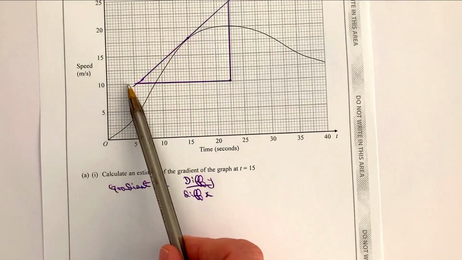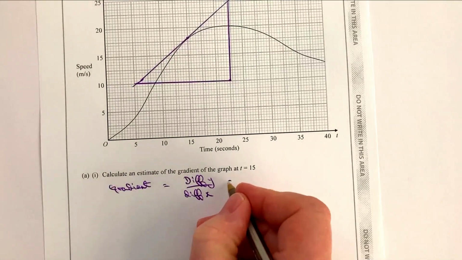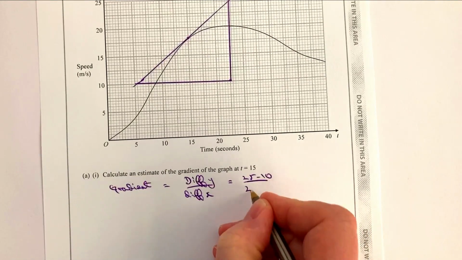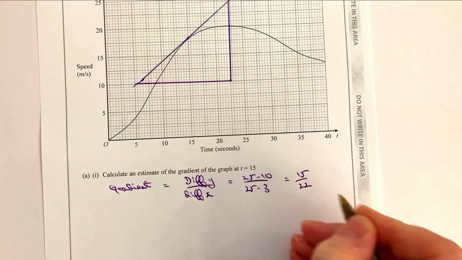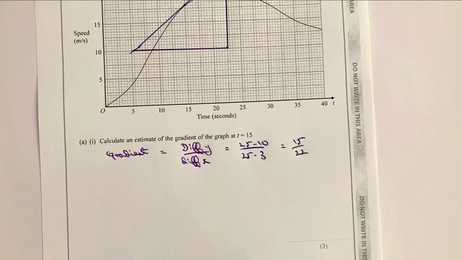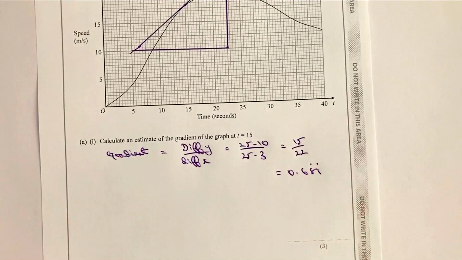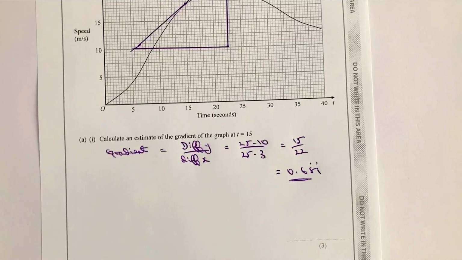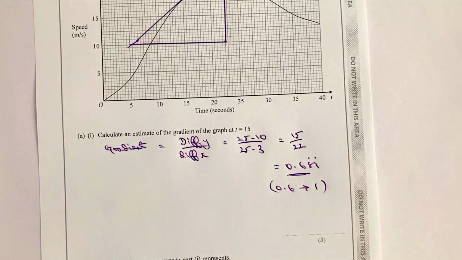When I calculated this, it actually came out to there, but hopefully it's good enough for you, because there is this, as I mentioned, this variation. So 25 minus 10 divided by 25 minus 3 is going to give me a gradient of 15 over 22, and that's going to be exactly the same, if I put that in the calculator, of 0.681, with the 81 recurring, and that would be the answer. Now, looking at the marking scheme, providing you get anything between 0.6 and 1, you would still get the full credit for that particular question.